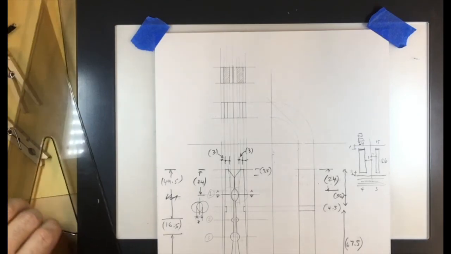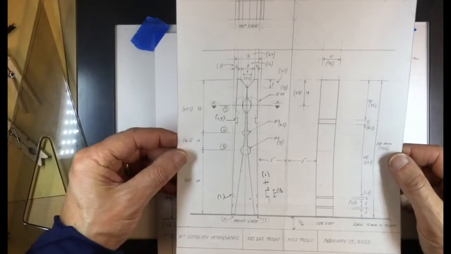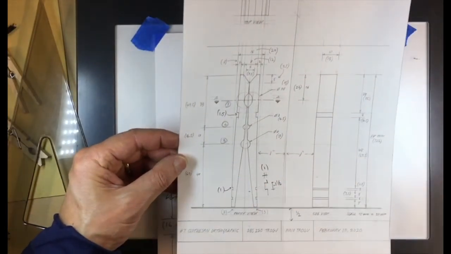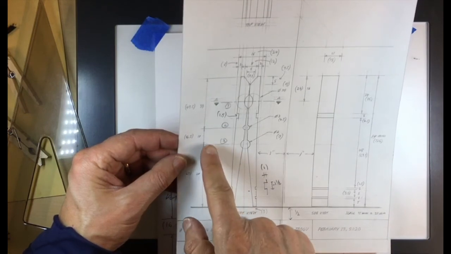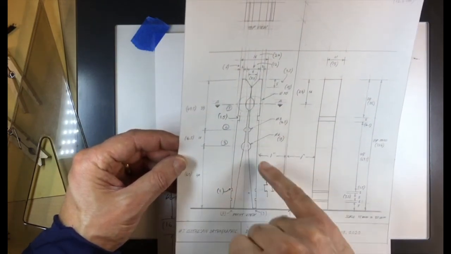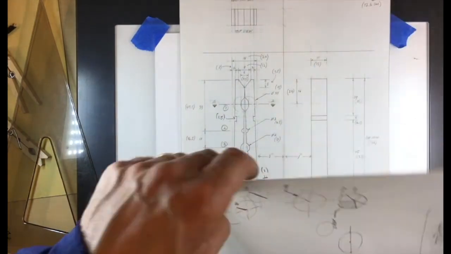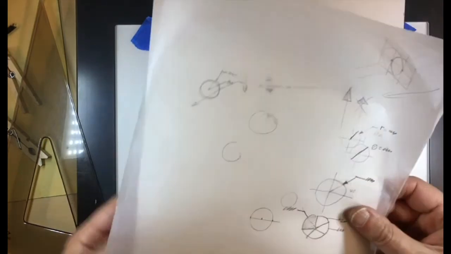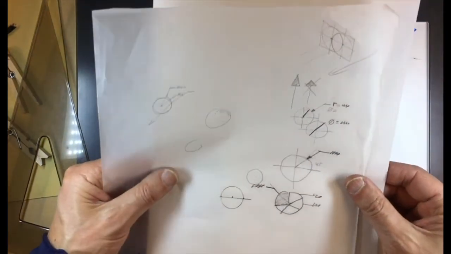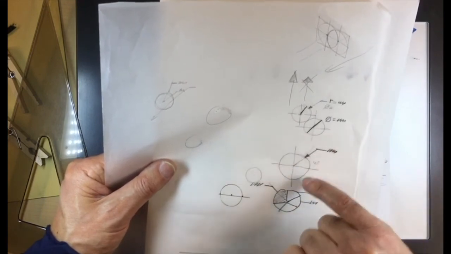I'll put one dimension maybe, and then also show how you want to indicate the dimensions pointing to circles. So the way you do those is like this. You want to have a line that comes off the circle that you're labeling, but that line, if you were to extend it towards the middle, it would actually hit the middle.